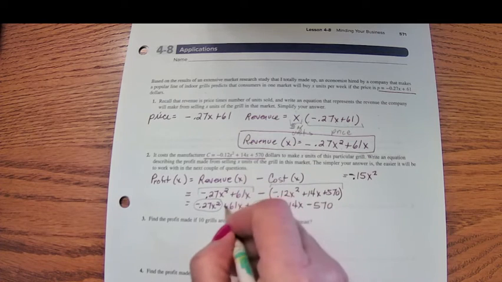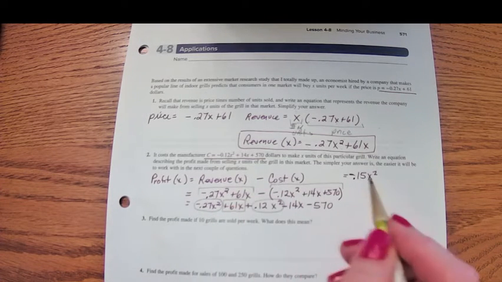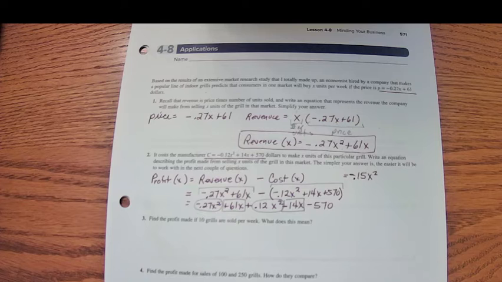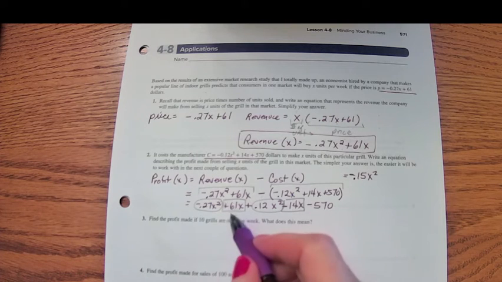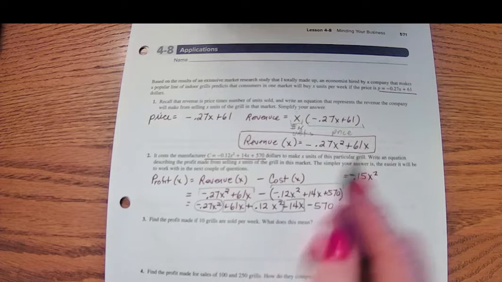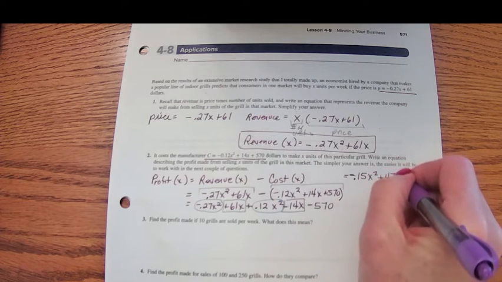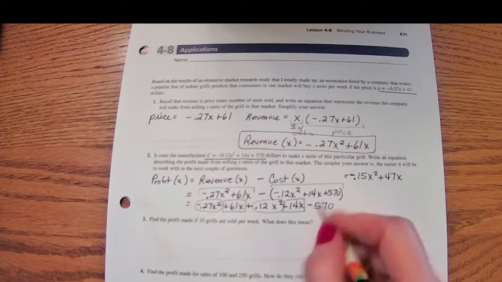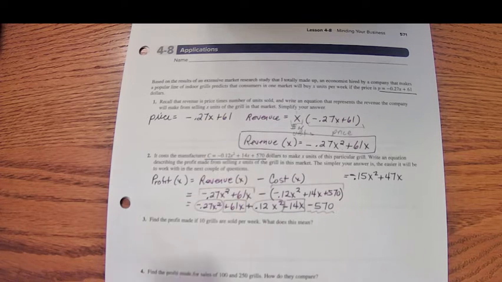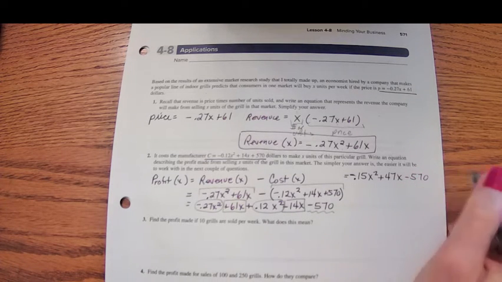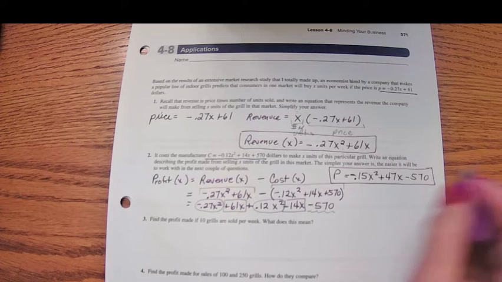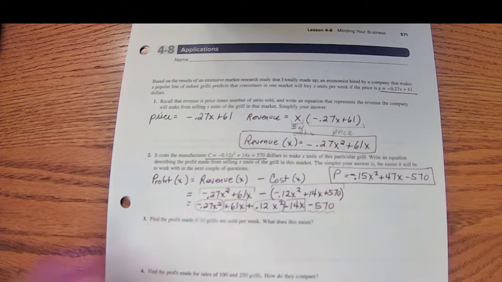And now here I have a positive 61x and a negative 14x. So I want to combine my x's. 61 minus 14 is a positive 47x. And then I don't want to forget this. There's nothing to combine it with, but I still don't want to forget it. Minus 570. All right, this is my profit. And if profit is positive, I've made money. If profit is 0, I've broken even. And if profit is negative, I've lost money.